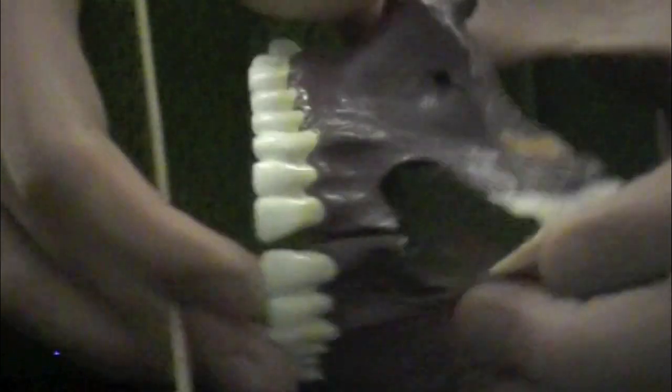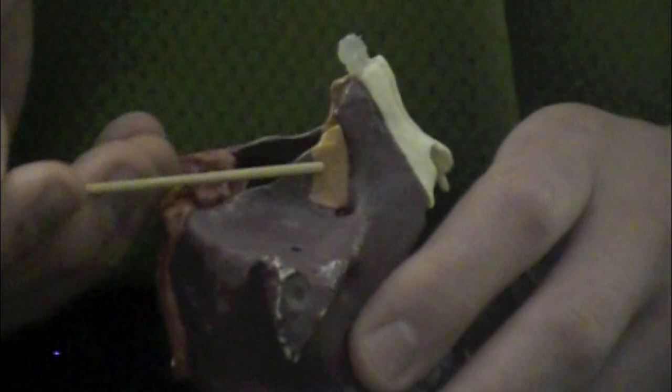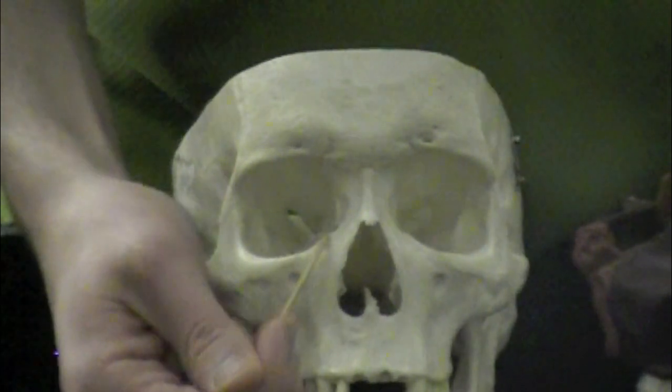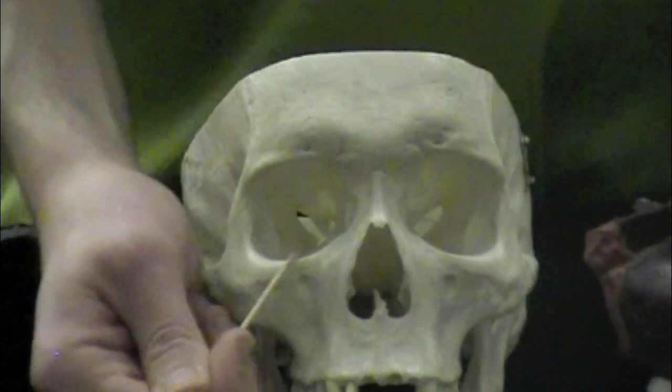And then another bone that we can see on the front here is this white one. It's going to be your nasal bone. And on the side here, you can see your lacrimal bone. And then just one more thing to note is that here we can see that your maxilla makes up the floor of that orbit going around that eye socket.